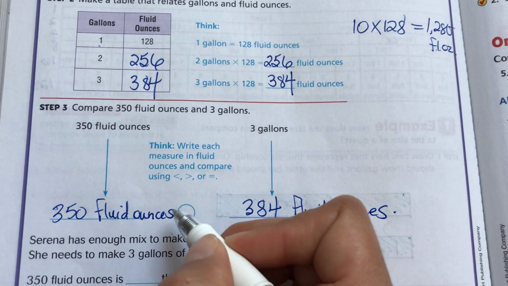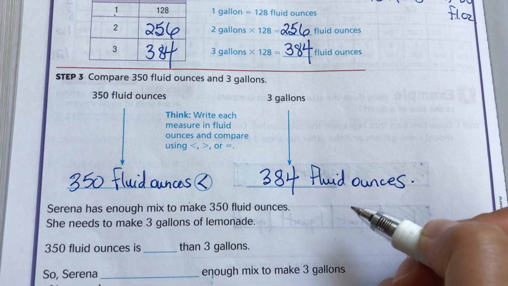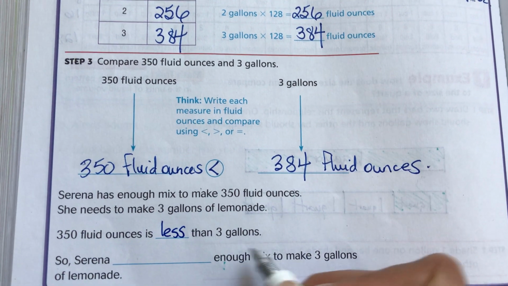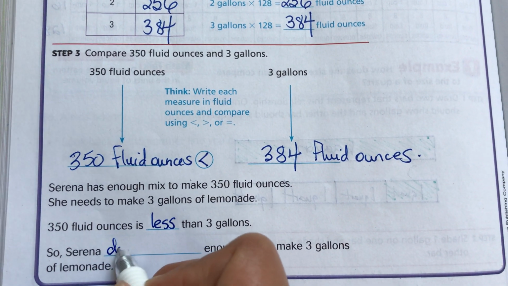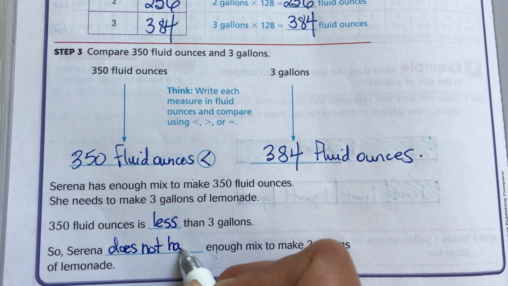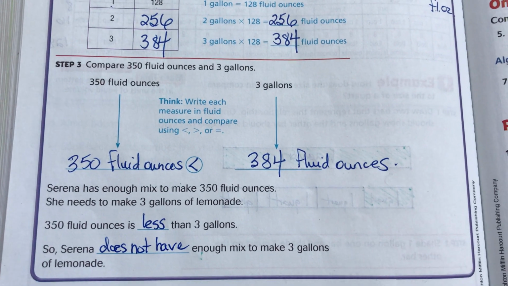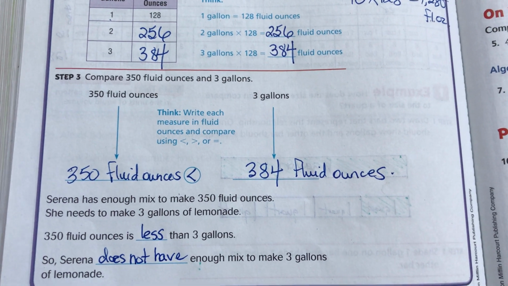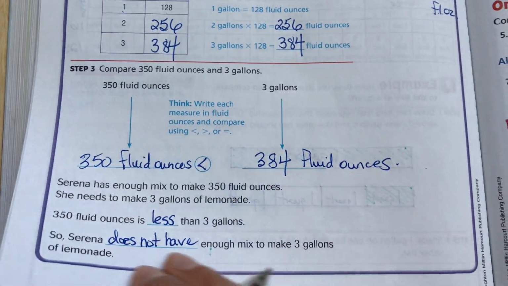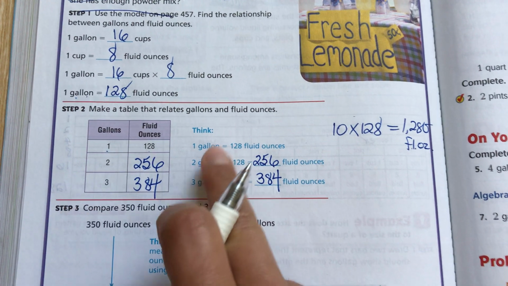Which one's bigger? 350 is less than 384, so it is less than 3 gallons. So Serena does not have enough mix to make 3 gallons of lemonade. Maybe she should make real lemonade using actual lemons instead of a powder mix, and that would be more delicious anyway. It's very similar to the last few lessons, where we've been finding the relationships and then working on the multiplications.